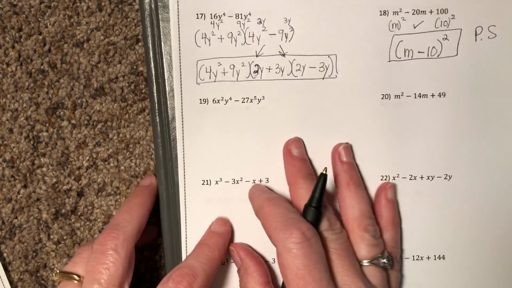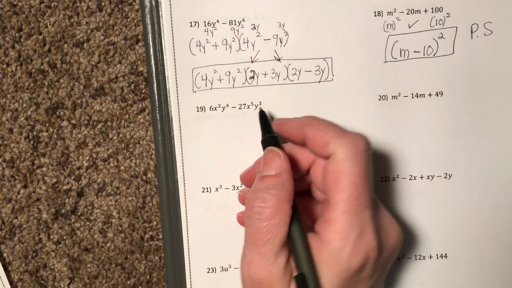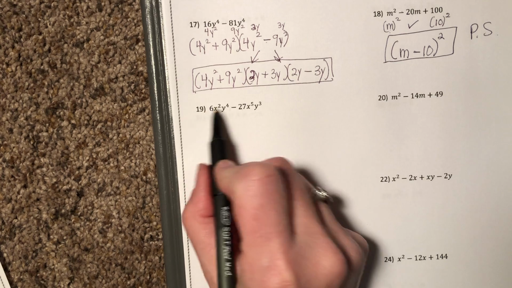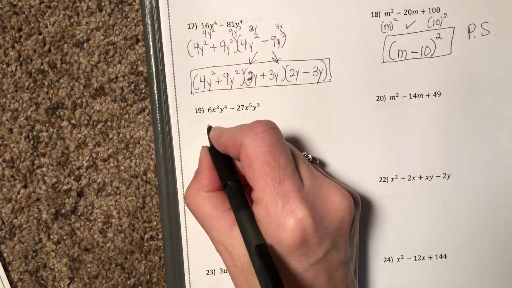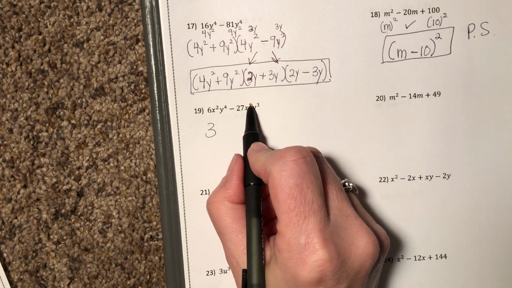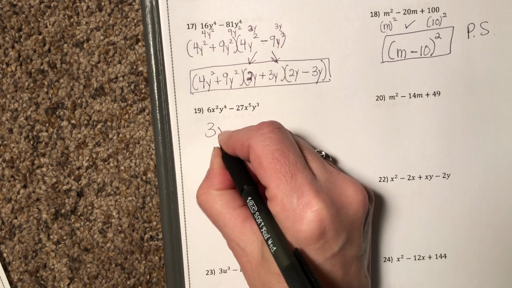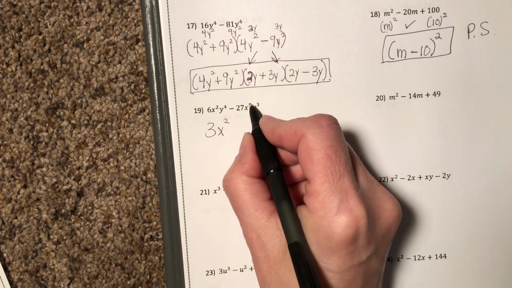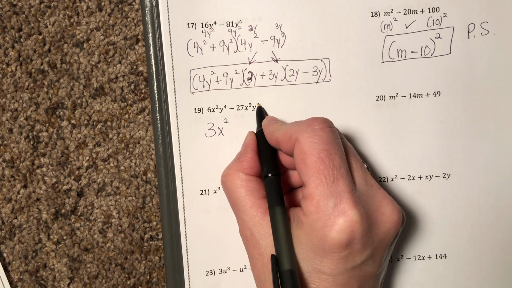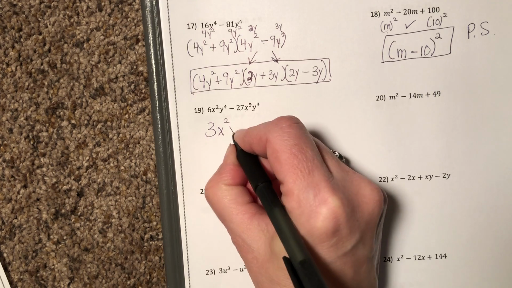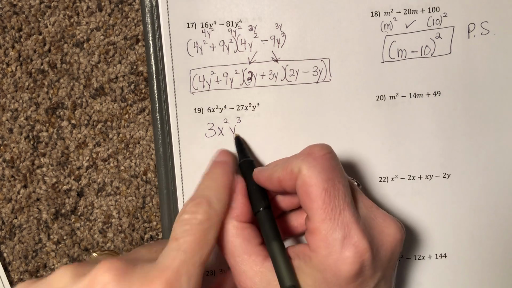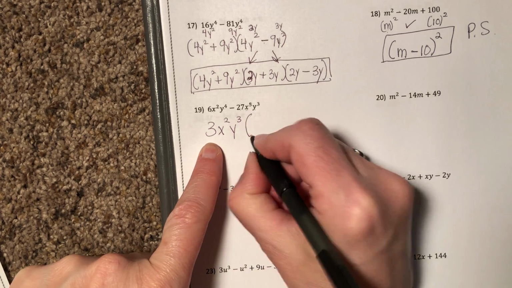Number 19, step 1, GCF. There is definitely a GCF. 3 is the greatest factor in 6 and 27. Now I'm looking at the letters. X squared, x to the 5th. Well, there's an x squared in both of those because there's an x squared in the x to the 5th. Y to the 4th, y to the 3rd. Well, each has a y to the 3rd in them. This one just has one extra y. That is the greatest common factor.